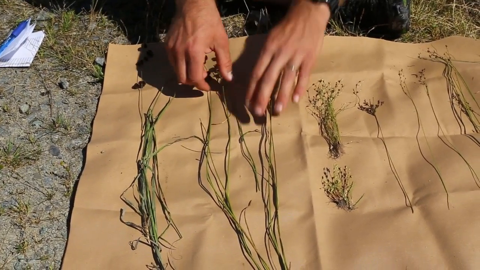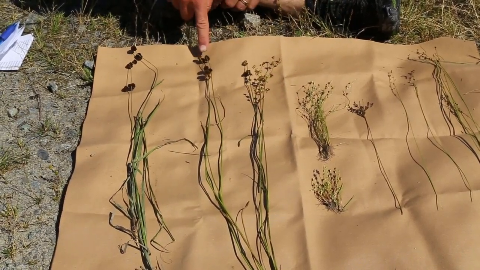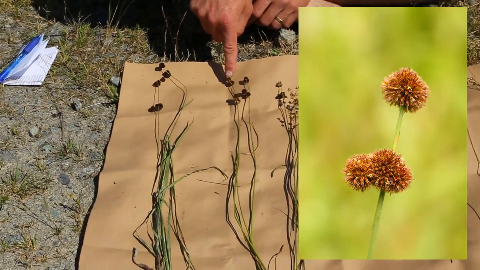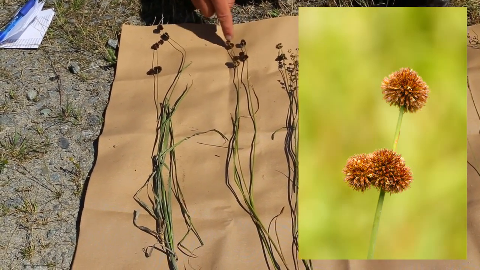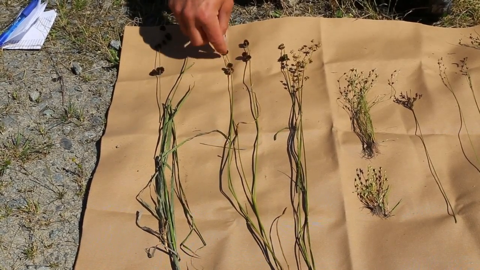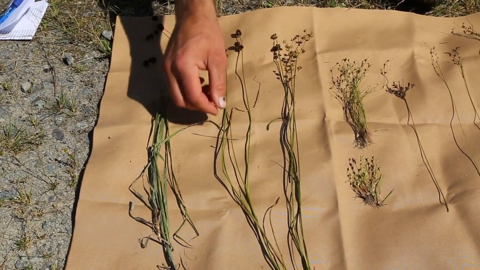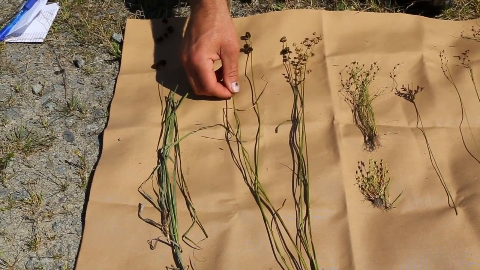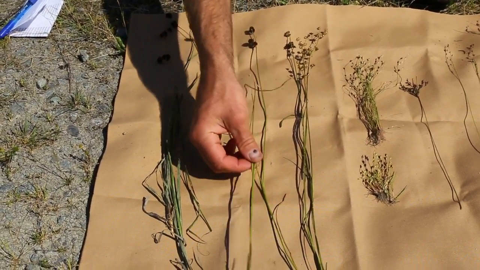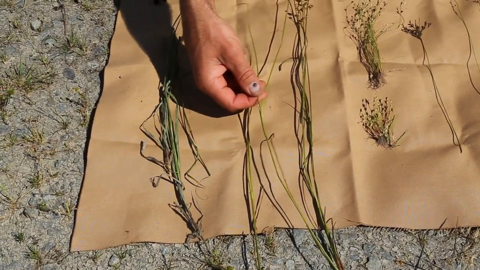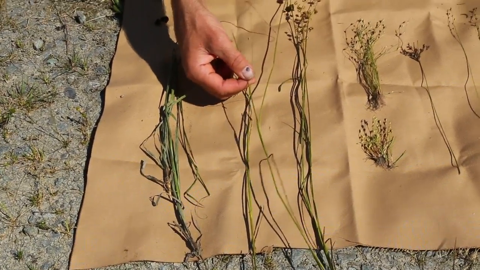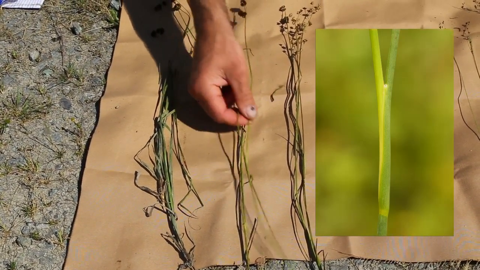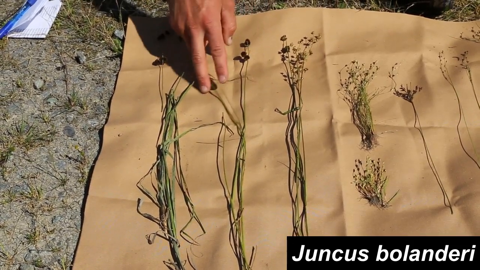Okay, the next one is another that has these spikelets that are spherical. This one has 3, this one has 4. They're all up near the tip. But this one has a roundish culm. It's a little bit flattened, but it doesn't look at all grass-like, and the leaves are not grass-like. They're also mostly round like the stem. So this is Juncus bolanderi.